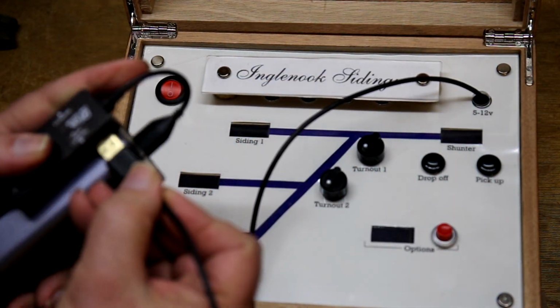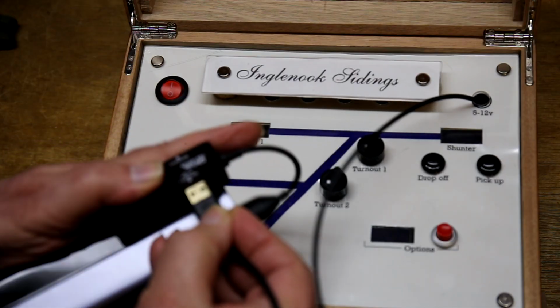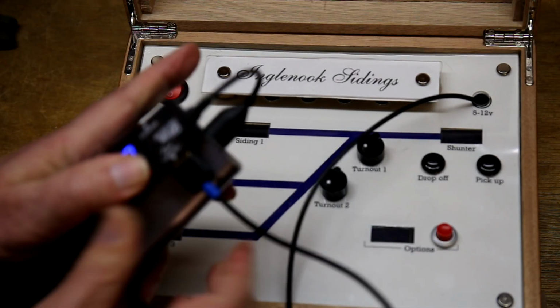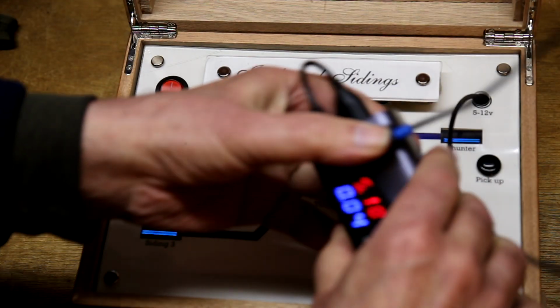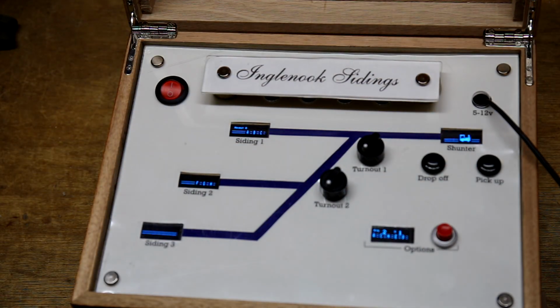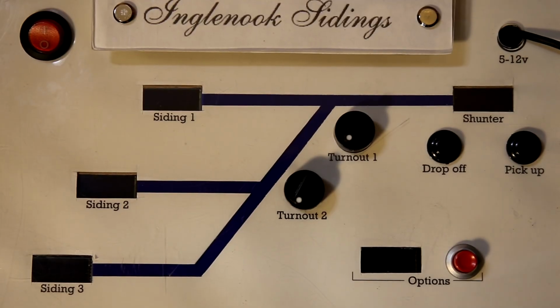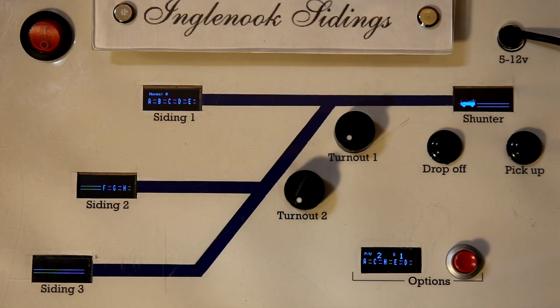This is my control panel for a mythical switching yard called Inglenook Sidings. You may have heard of it. These days, Inglenook Sidings doesn't garner much respect. I want to show it a little love. I think it's a great yard to get started with operations. The logic is easily understood, yet offers a bit of a challenge.